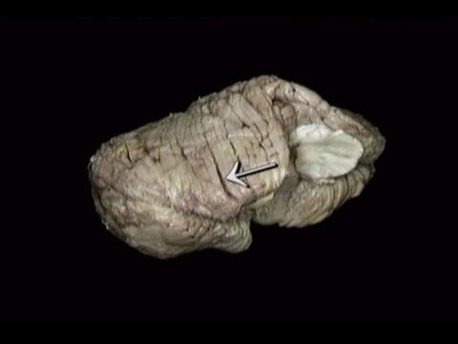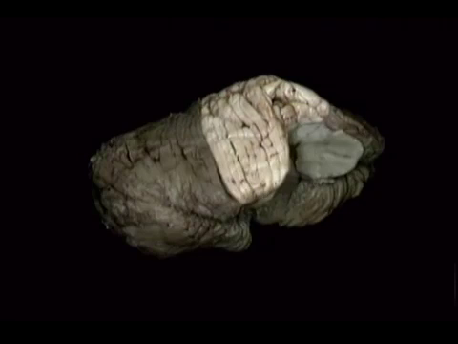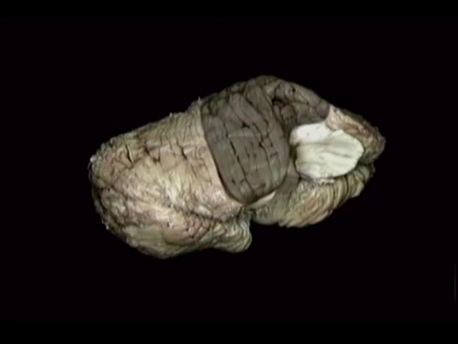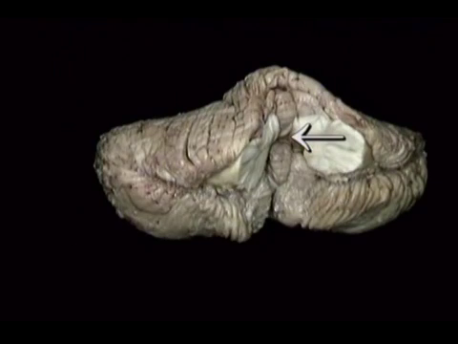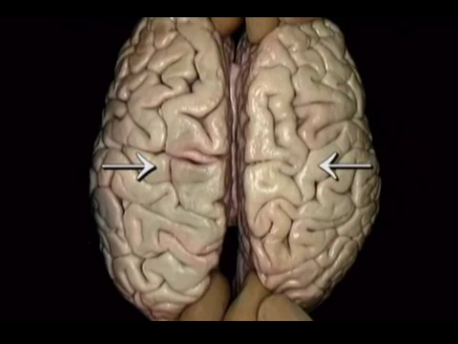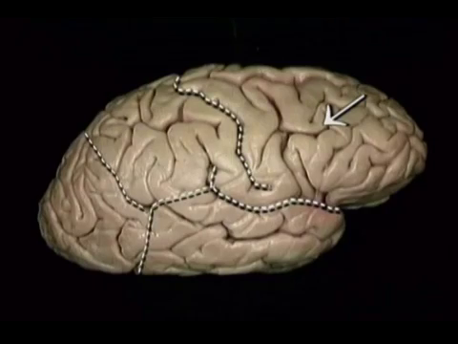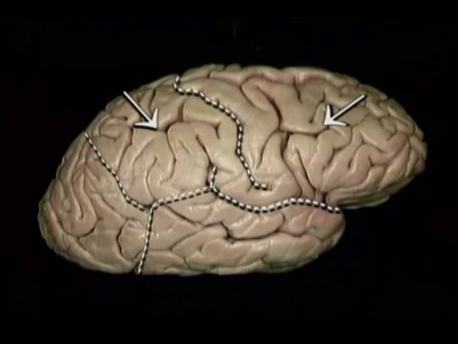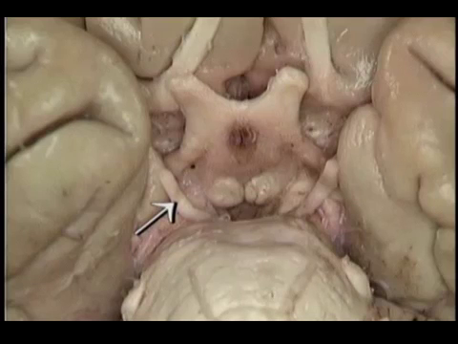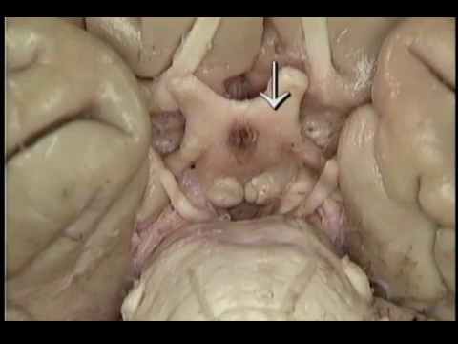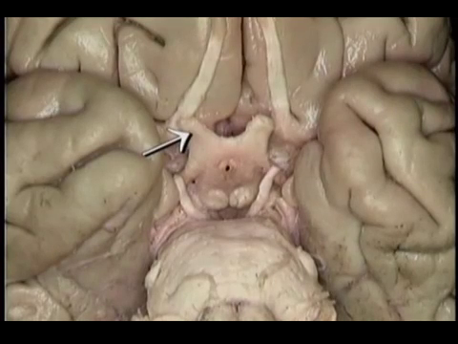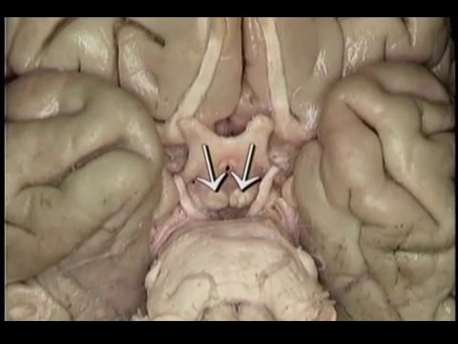On the cerebellum, here's the primary fissure, the anterior and posterior lobes, the vermis, and the roof of the fourth ventricle. Here are the cerebral hemispheres. Here's the corpus callosum. Here are the frontal, parietal, occipital, and temporal lobes. Here are the oculomotor nerve, the optic chiasm, the optic nerves, the infundibulum, and the mammillary bodies.